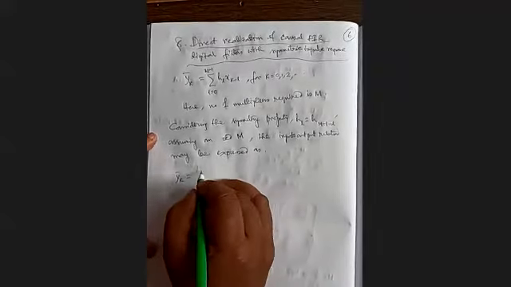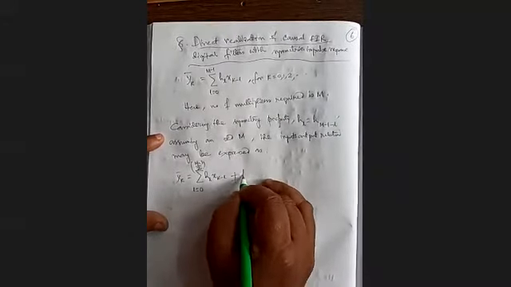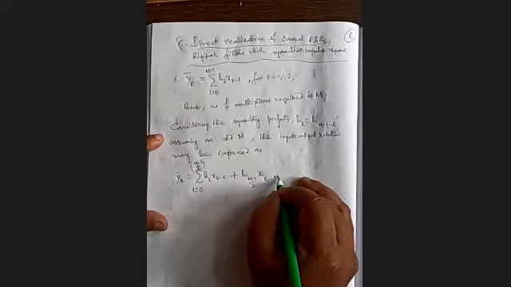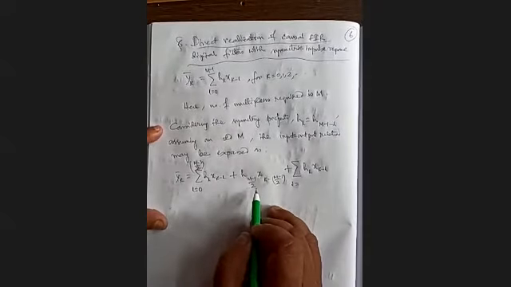So it is the summation of h_L x_{k-L}, L varying from 0 to M minus 3 by 2, just one before the central term, plus h_{(M-1)/2} x_{k-(M-1)/2}, plus the summation of h_L x_{k-L}, where L varies from just after the central term, M minus 1 by 2 plus 1, so M plus 1 by 2, up to the rest of the terms.